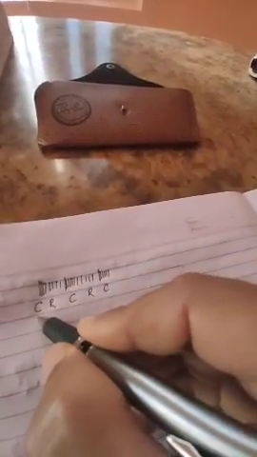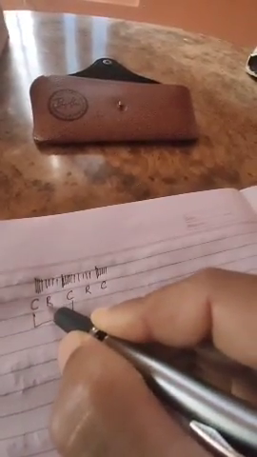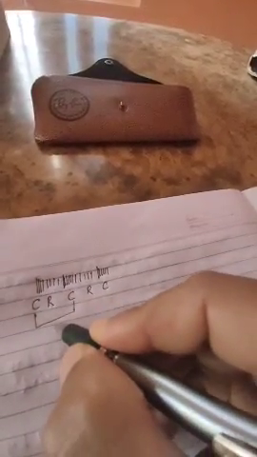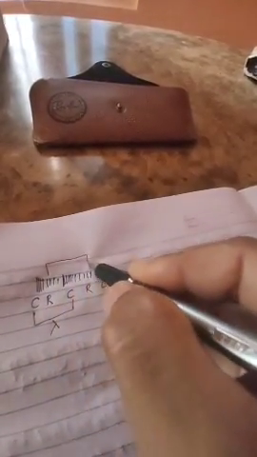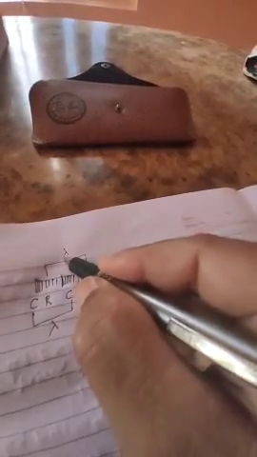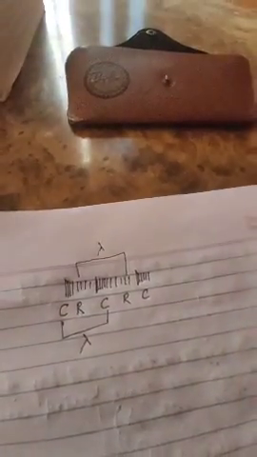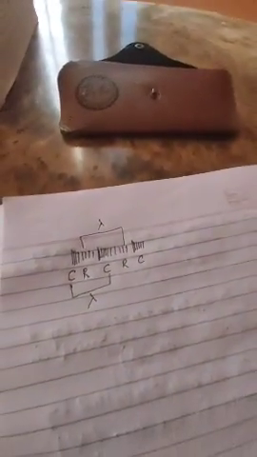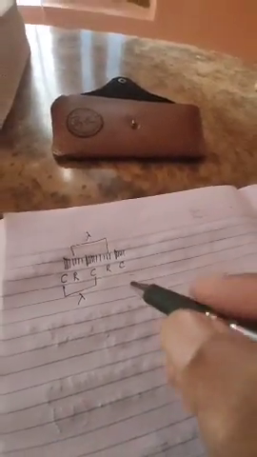So the distance between two compressions or two rarefactions is known as its wavelength. Now, longitudinal waves can travel in solid, liquid as well as gases.